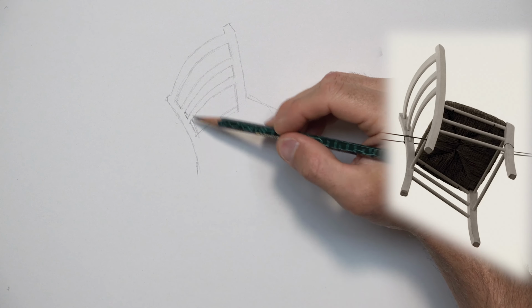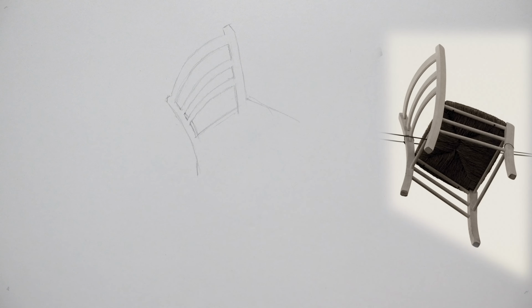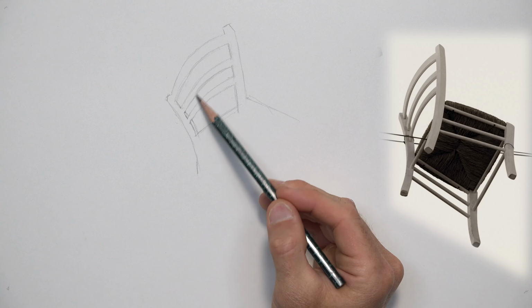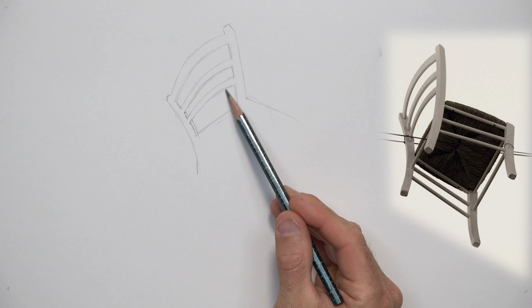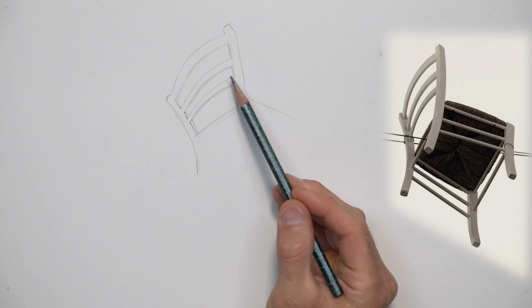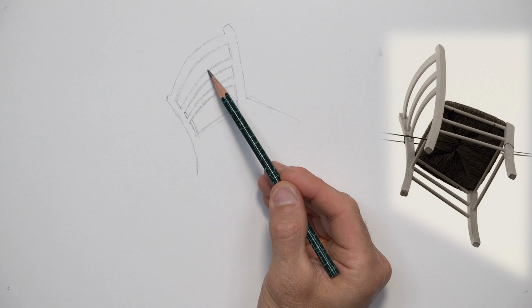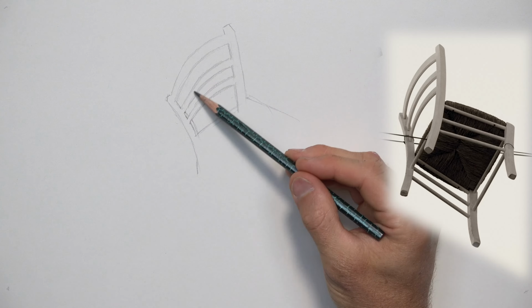I come in with an eraser and I'd erase those so that I can make sure that all these shapes are correct. This also needs to curve just a little bit more. Same thing with this. And the outside of these guys need to curve just a little bit more.